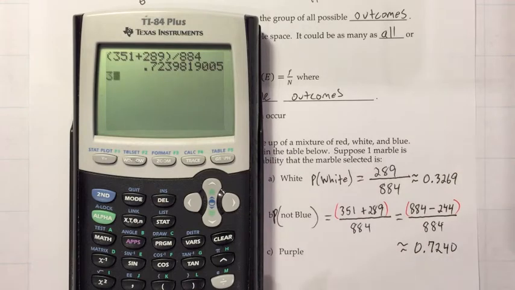And then let me just show you what happens if you forget the parentheses. You get this, which actually just doesn't make sense at all as a probability. Probabilities always need to be between 0 and 1 inclusive. It can be as small as 0, as big as 1, but it can't be 351. So hopefully if you forgot parentheses, when you got a weird answer like that, you would notice.